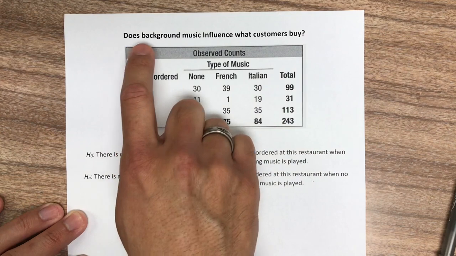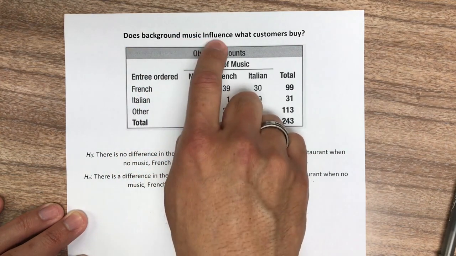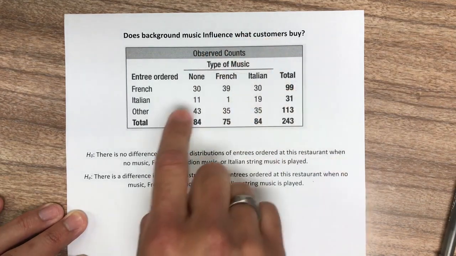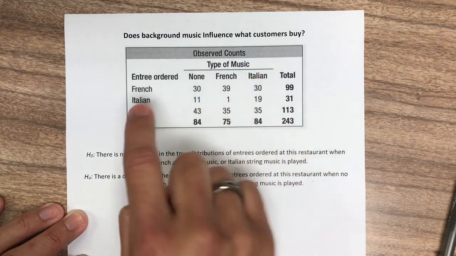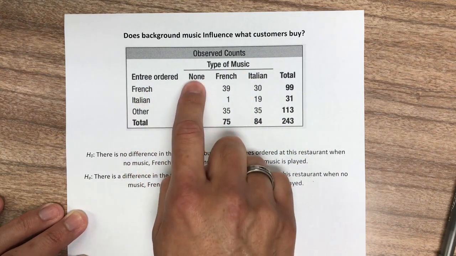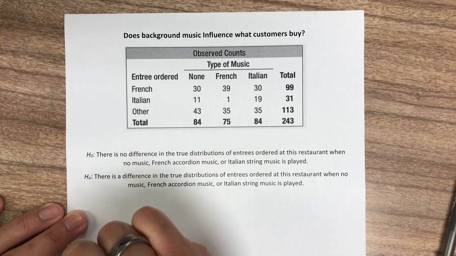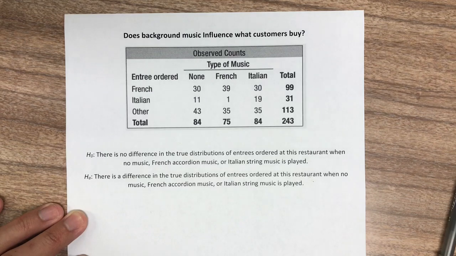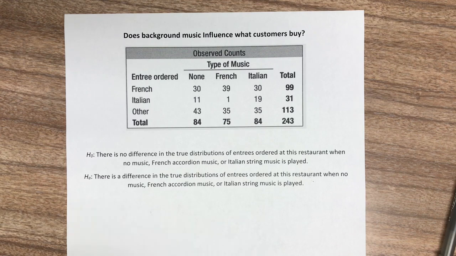So what we're trying to answer is, does the music played in that restaurant influence what the customer is going to buy? So if they play French music, will they buy French food? Or Italian, will they buy Italian food? Or if they don't play music, will they buy other kinds of food in that restaurant? So when we use a chi-square test, we are trying to see if there's a difference between the categorical variables. And remember that we are comparing categorical, not quantitative. So that's why we use a chi-square test.